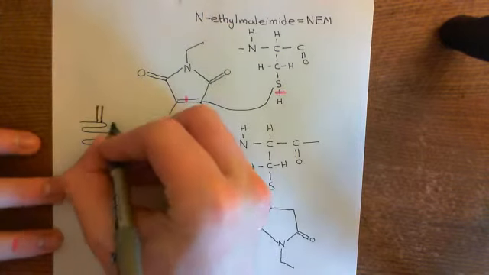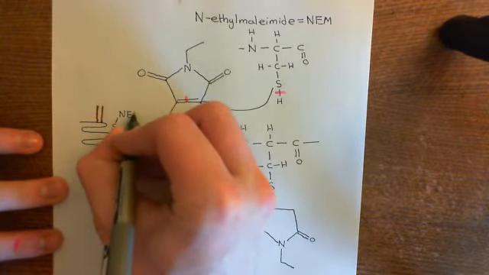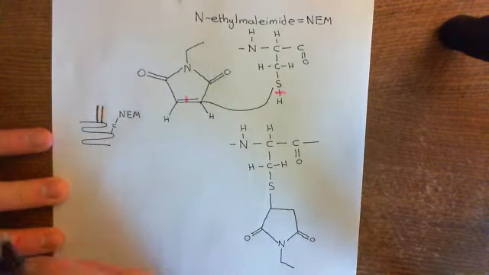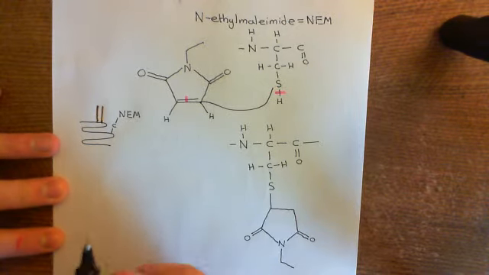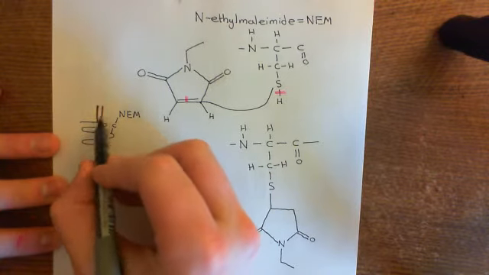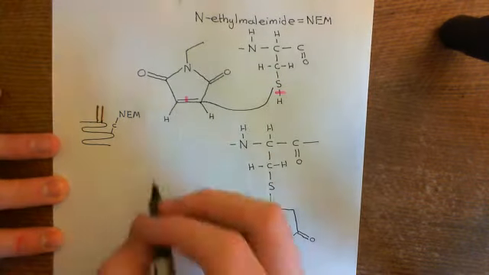And now what you're going to do is bind this N-ethylmaleimide molecule onto that cysteine residue. This N-ethylmaleimide molecule will bind to the free cysteine residues, but it will not bind to the cysteine residues that are palmitoylated. So it will not displace the palmitoyl groups to bind to those cysteine residues.